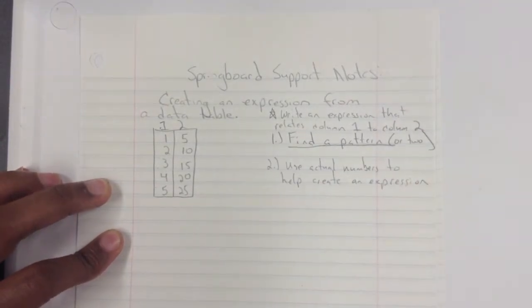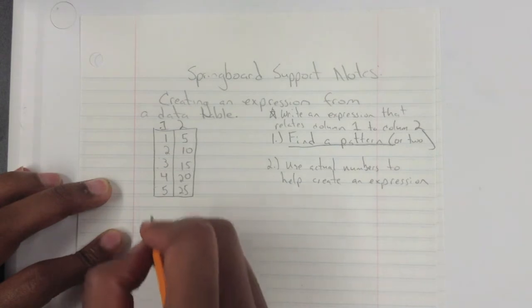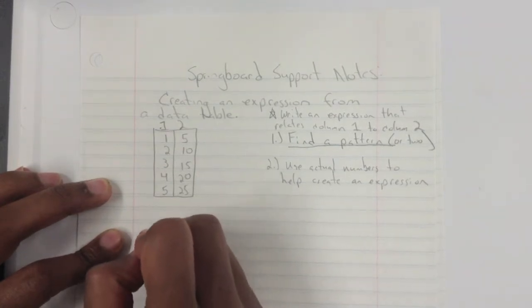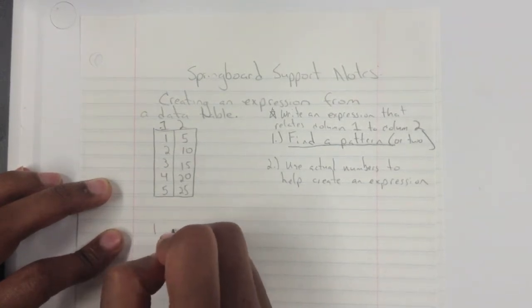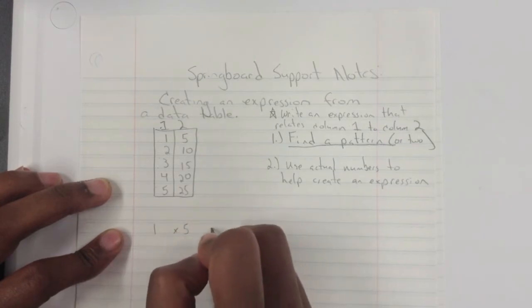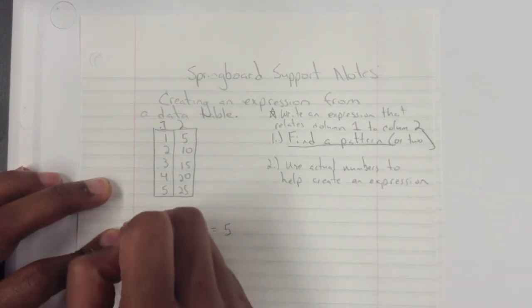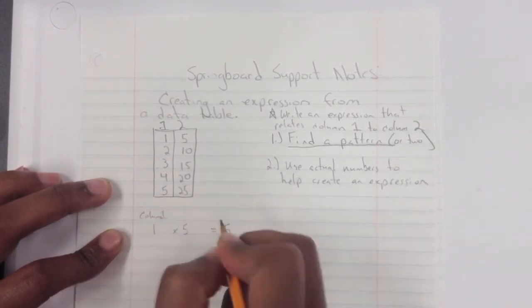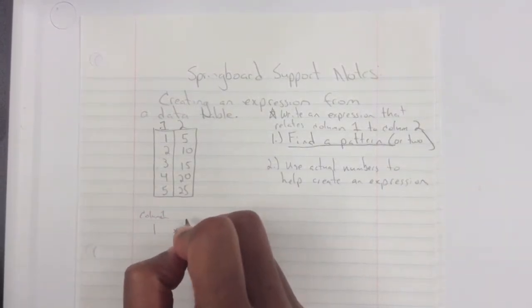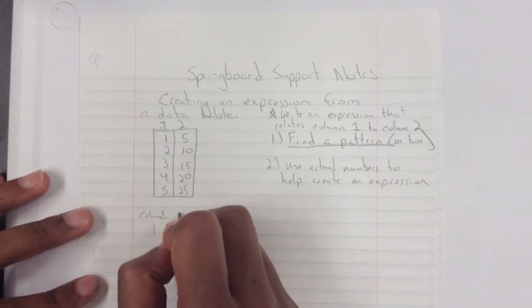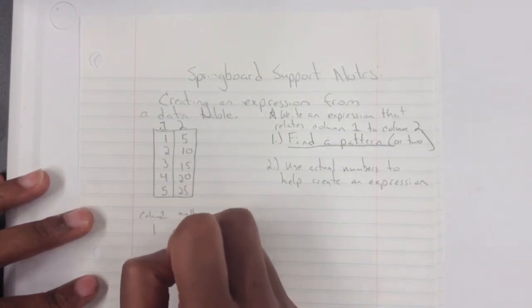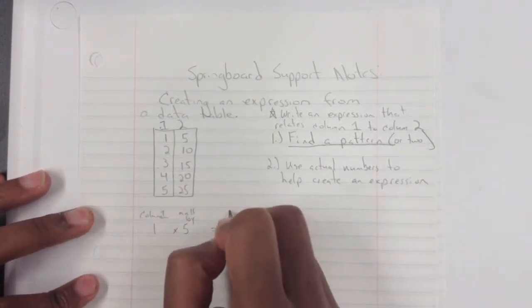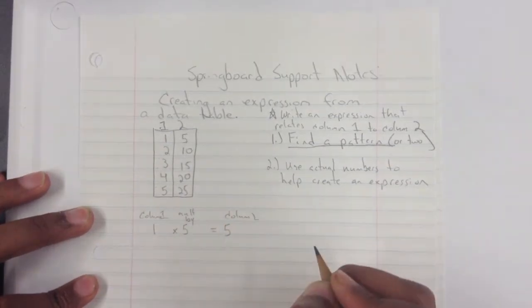So to do this, here's what I'm going to do. I'm going to say, well, 1 times 5 equals 5. 1 is column 1. 5 is what I multiply by. And that gives me column 2.